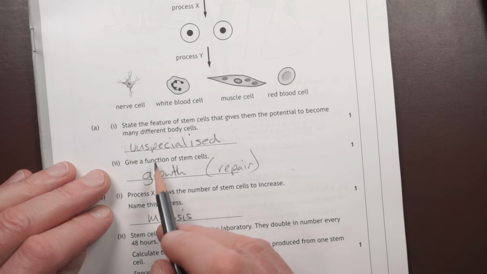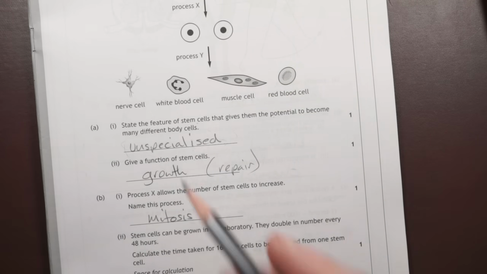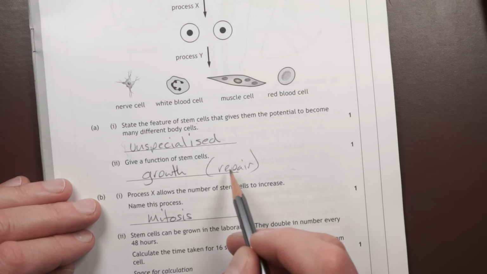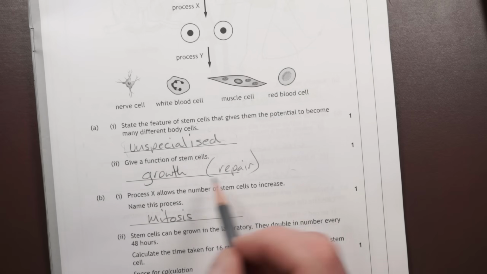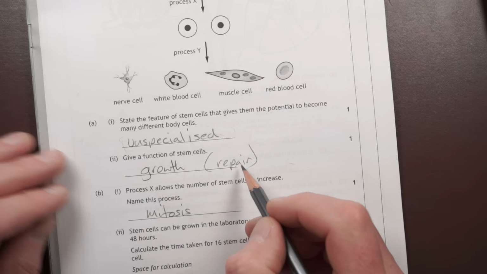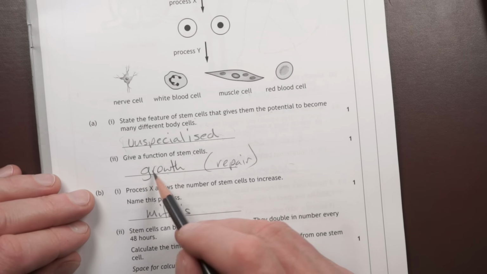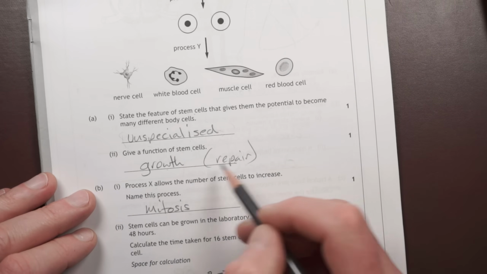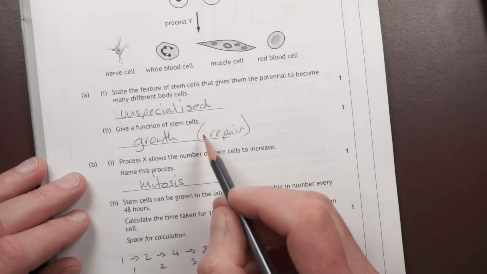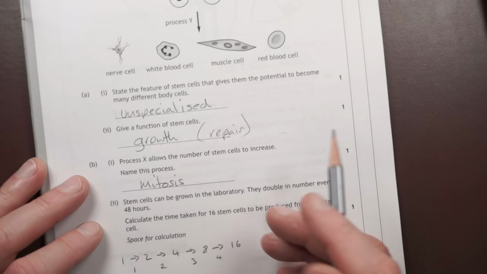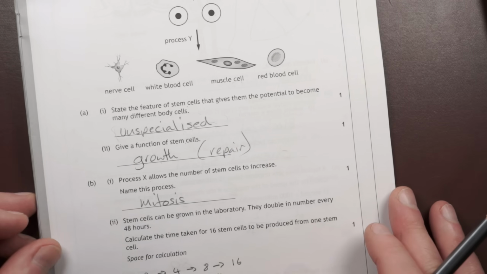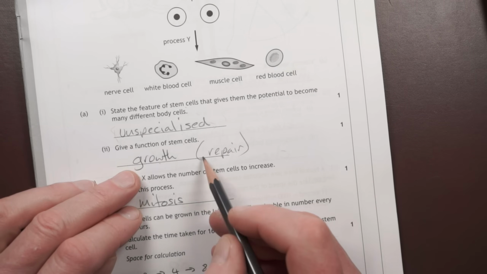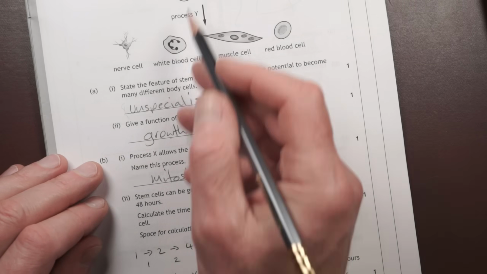Give a function of stem cells. Now, that was a tricky one, but basically they divide to provide growth and they divide to repair tissues. I thought it has to be one of those two, growth and repair of tissues. So their function is to increase the specialized cells in the tissue and repair tissue or grow. I don't think it's going to be to proliferate and build an entire person, because that's what they do eventually, but I think it's a bit too complicated.